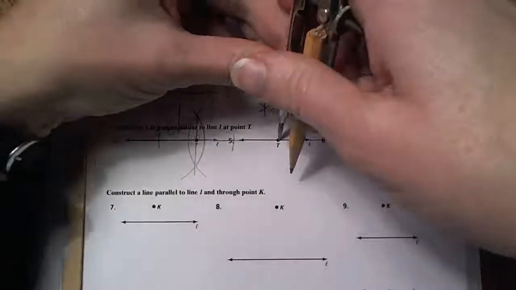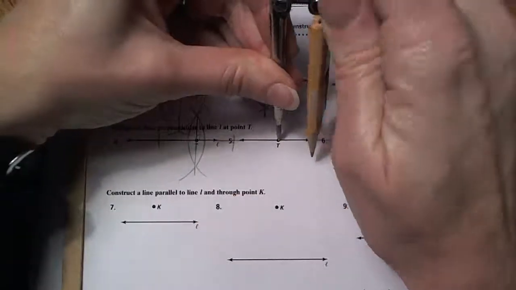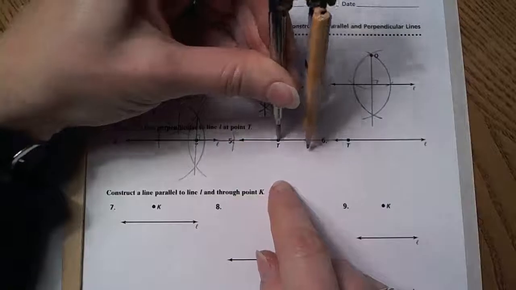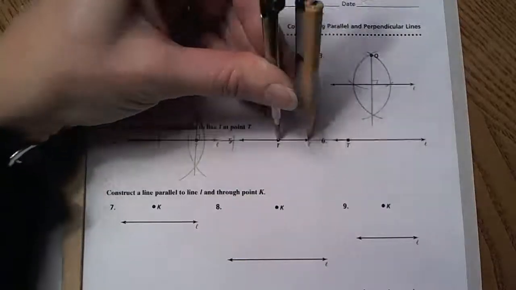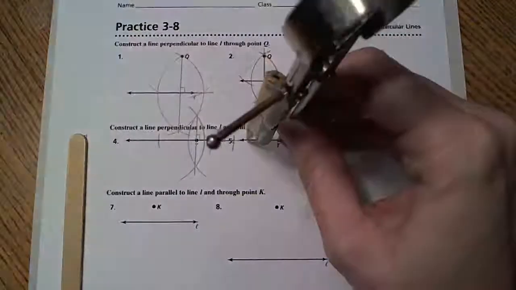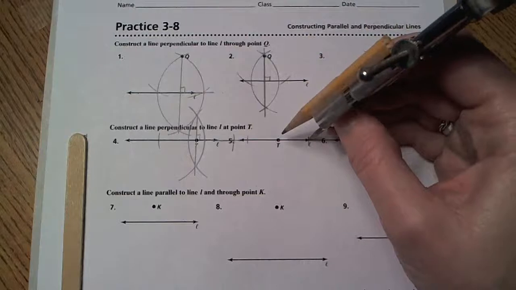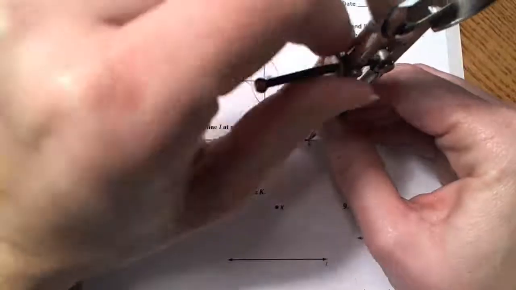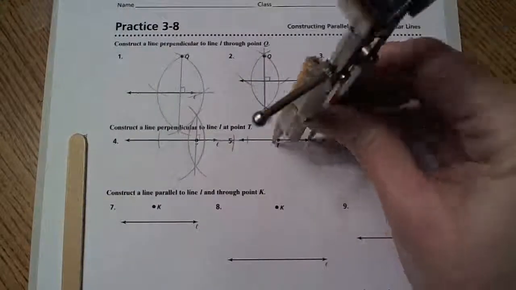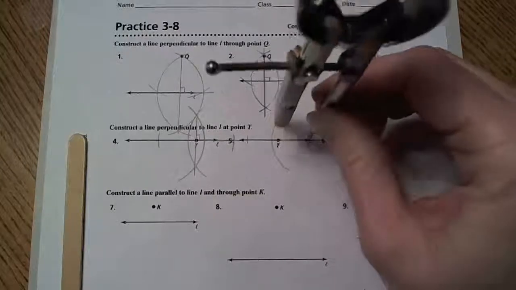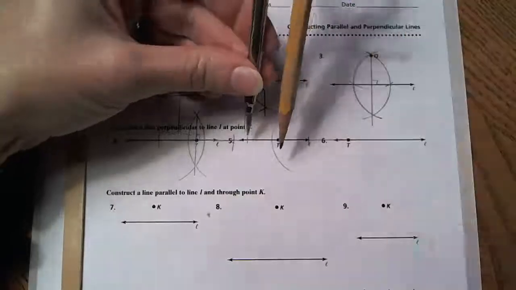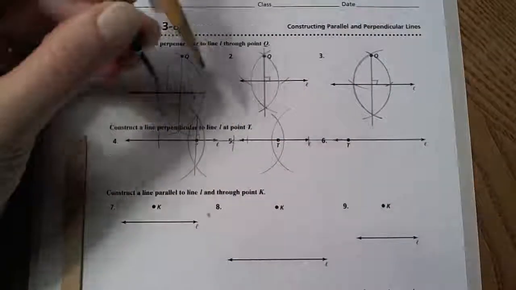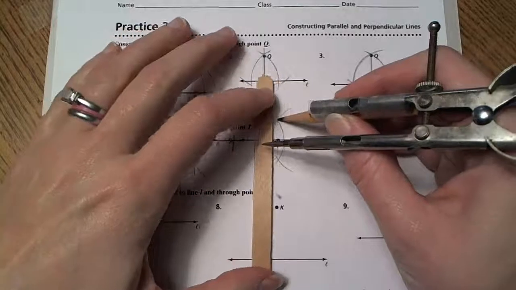Over here, I've got a new T for number 5. I'm going to close this up a little bit. So first I need to mark where are the points equidistant from T on either side of this line. There's 1. There's 2. So now I move, but I can't just use that same arc opening. I need a bigger arc opening to have intersecting, overlapping arcs. So here's my first one. And the second. Connect the intersections, and they go right through T.